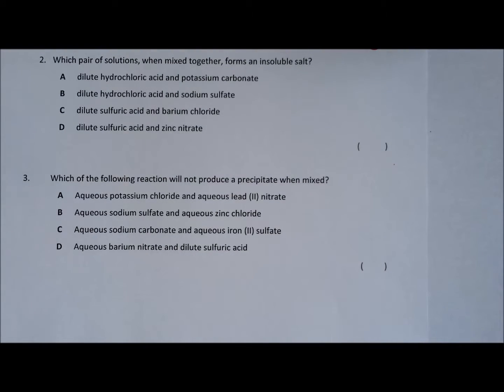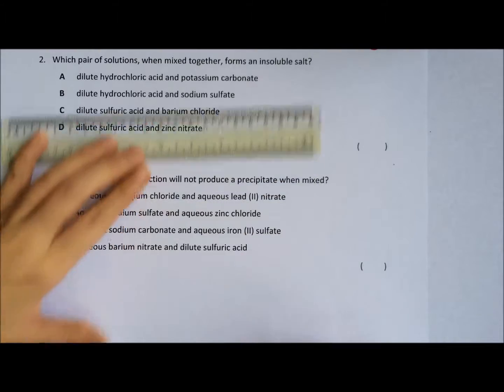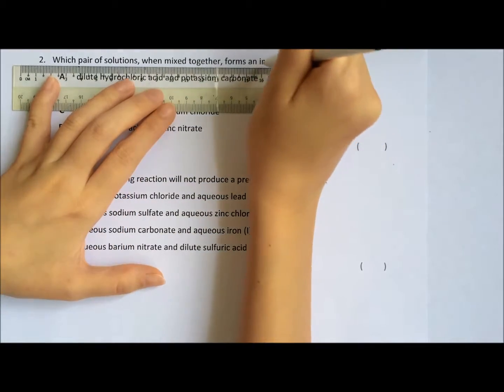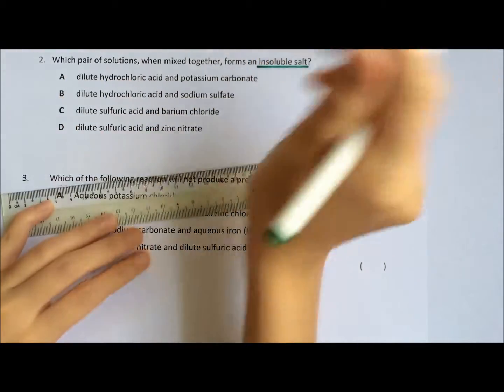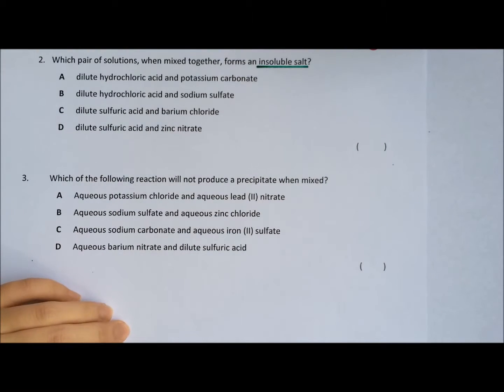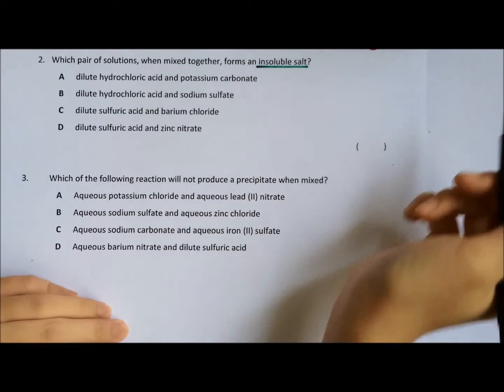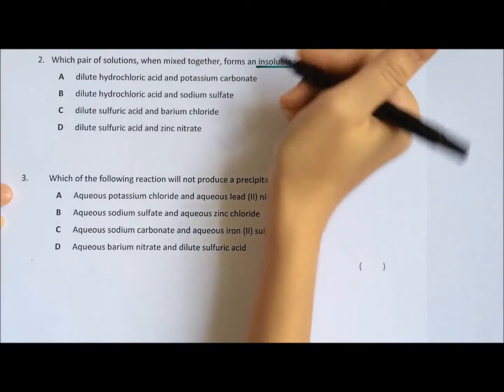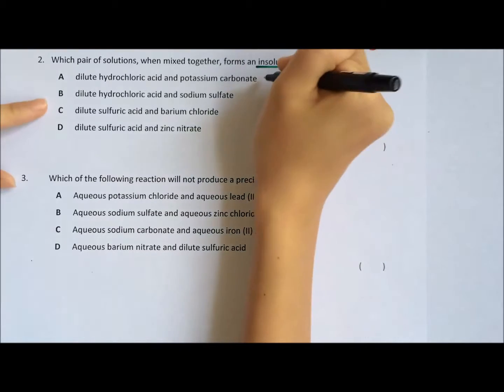Salts Worksheet 2, question 2. Here we want to form an insoluble salt. So one way to form an insoluble salt is by precipitation, which is an acid reacting with a soluble salt.